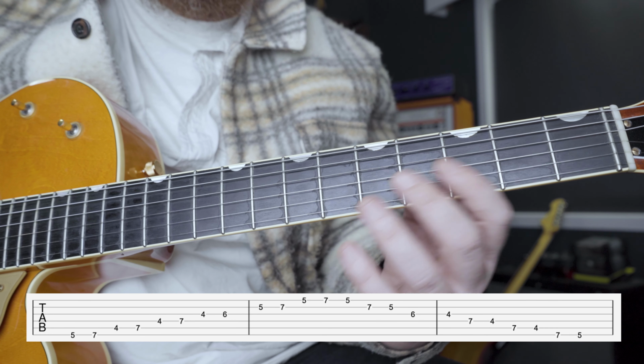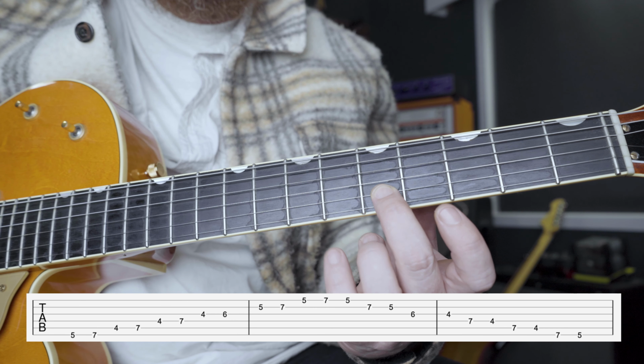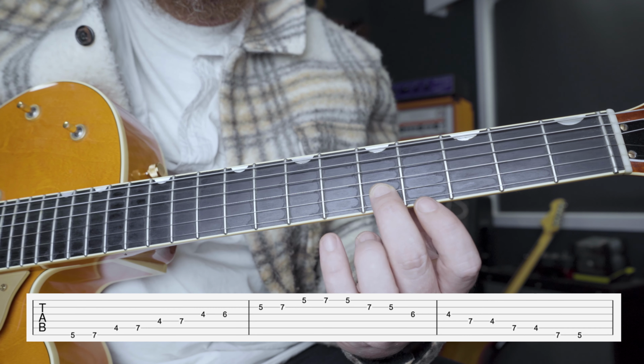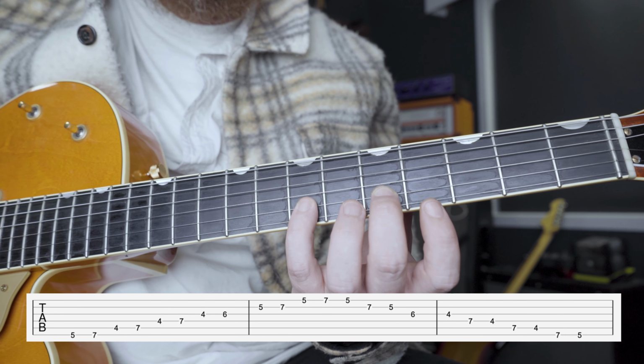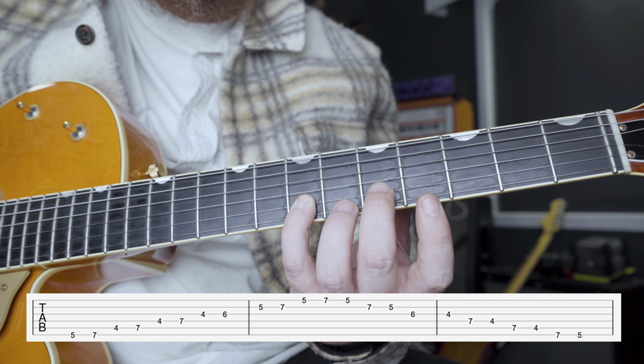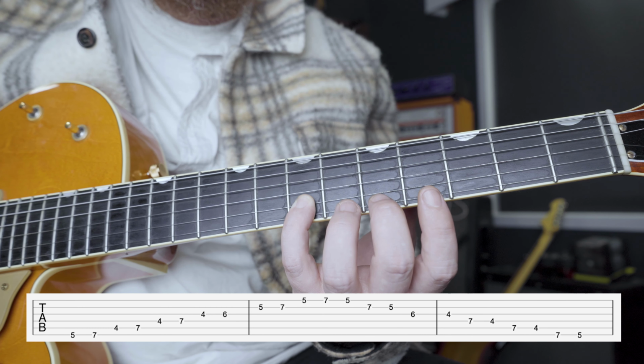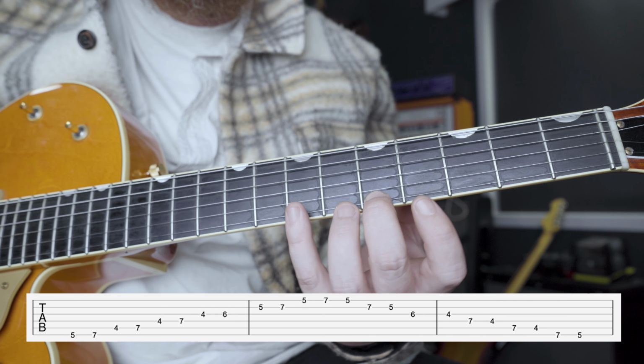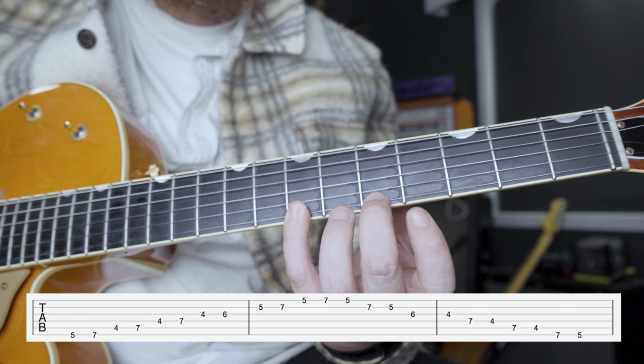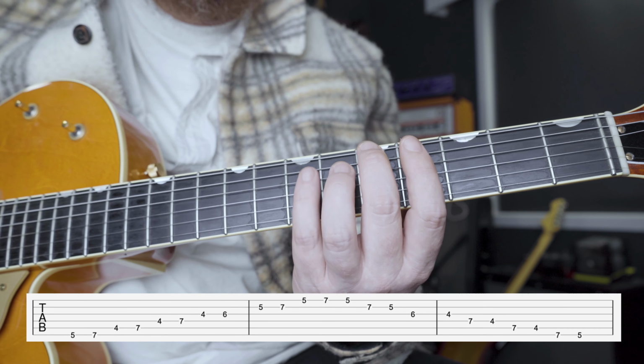And then we're going to take our 2nd finger and we're going to play the 5th fret on our 2nd string. Then our 7th fret with our pinky. And then we'll do the same thing again on our 1st string. So all together we've got.